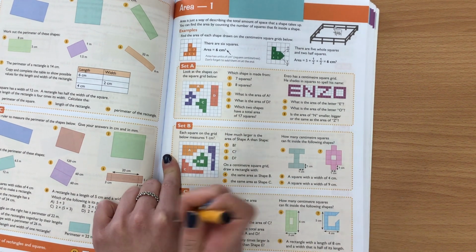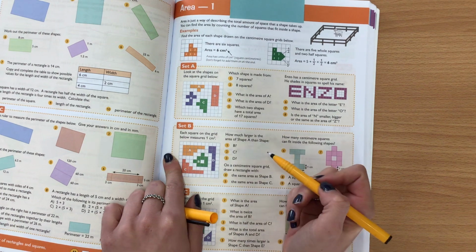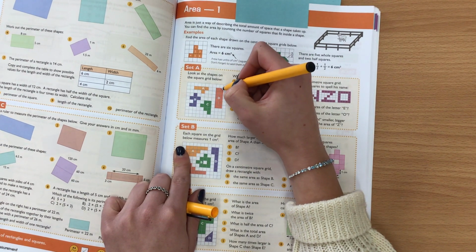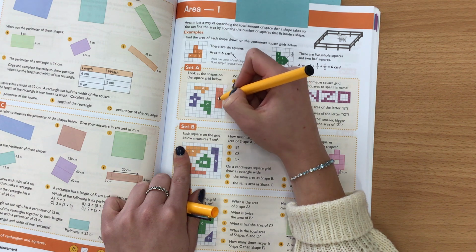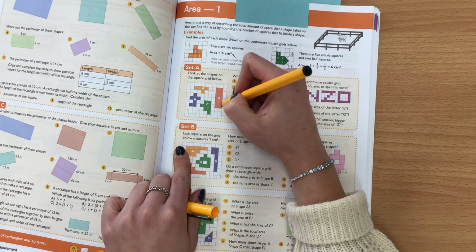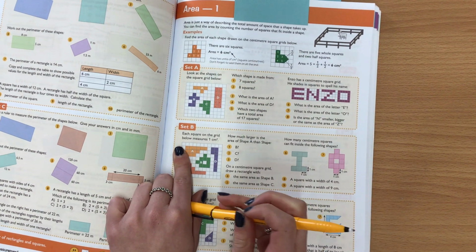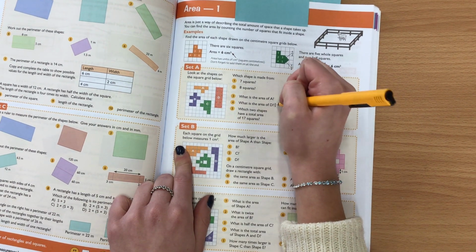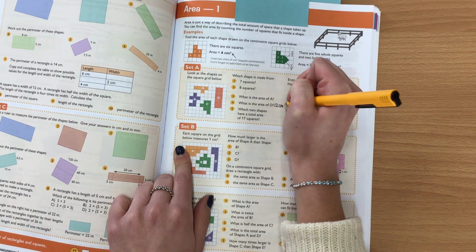So let's have a look at question 4: what is the area of D? All I need to do is count these squares. So I could go 1, 2, 3, 4, 5, 6, 7, 8, 9, 10, 11, 12. It's okay to write on them because then you know you haven't missed any off. So the area of D is 12 centimetres squared.